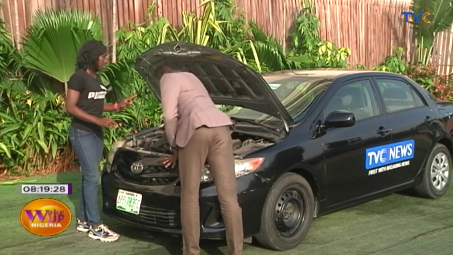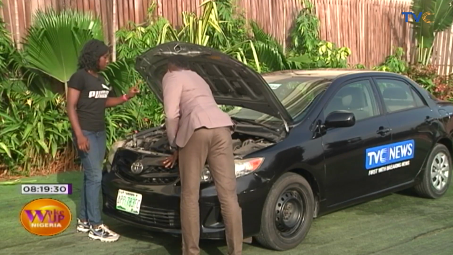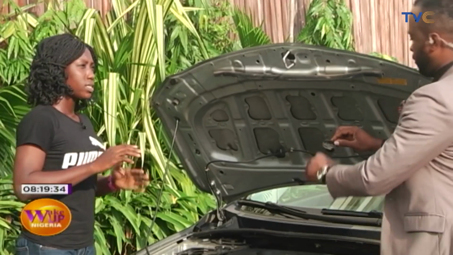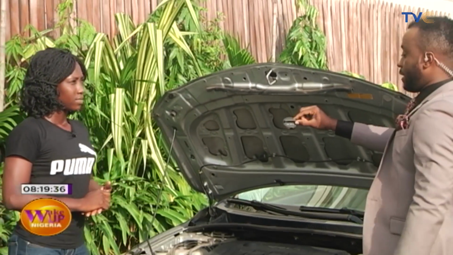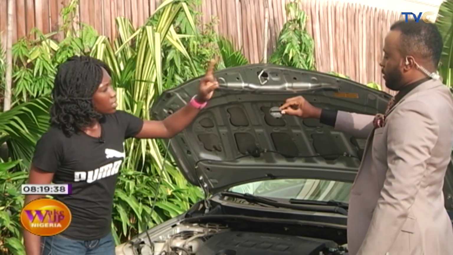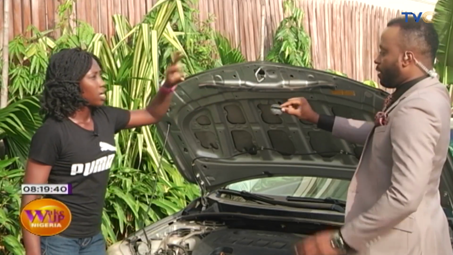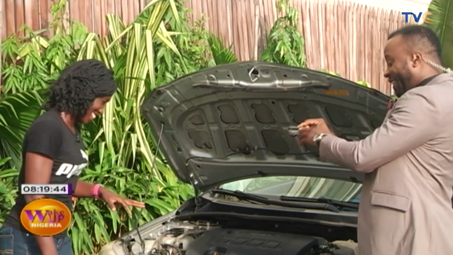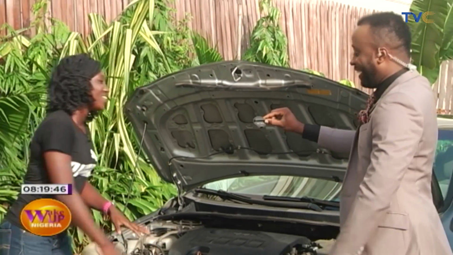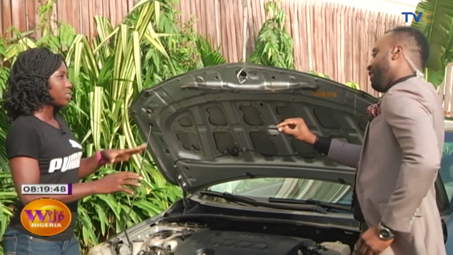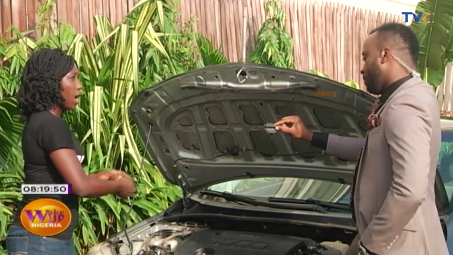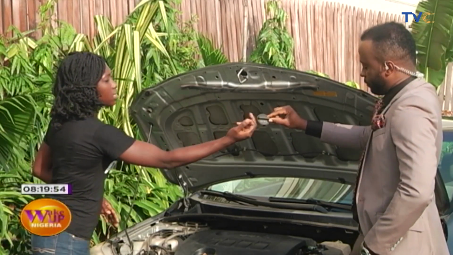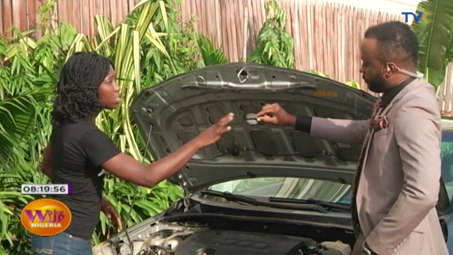What it actually means is you have 0W on one side and 20 on the other side. The W stands for winter. The 0 and the 20 are viscosity figures, standing for the viscosity of the oil, which is how thick or how light the oil is. This kind of specification tells you this is a multi-grade oil.